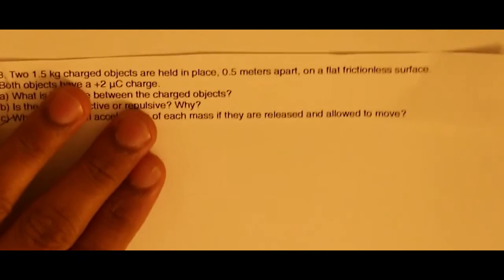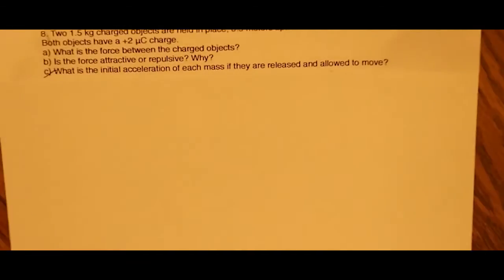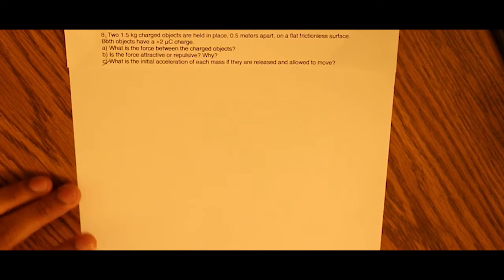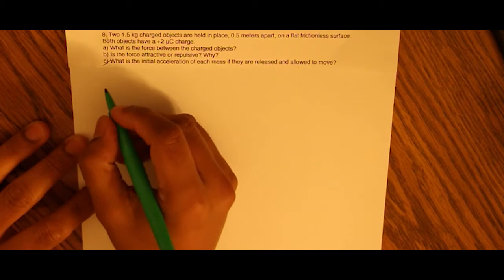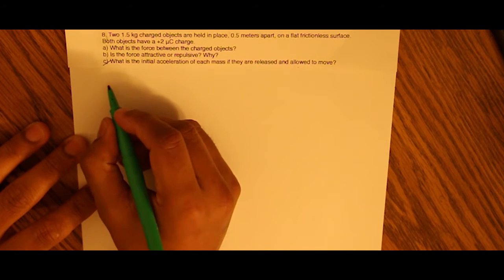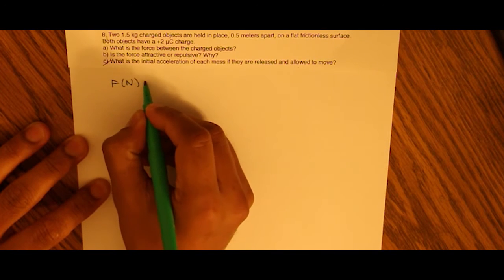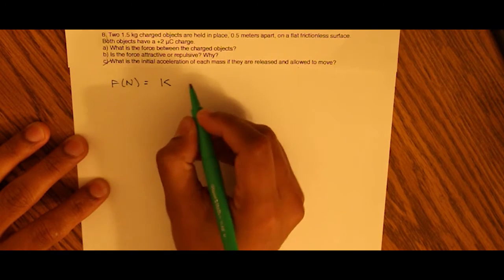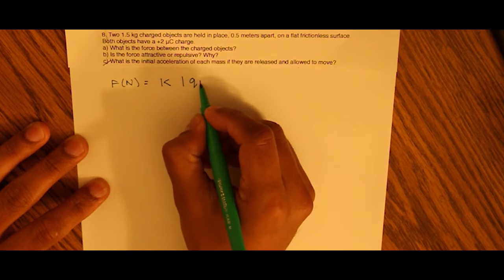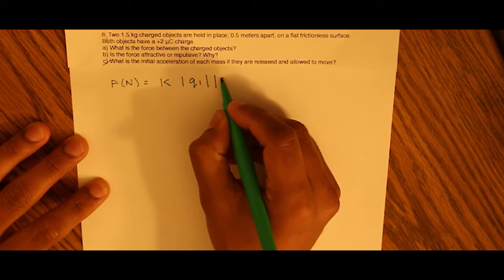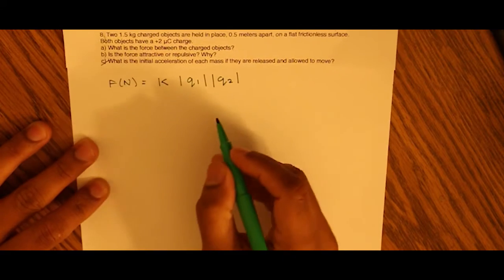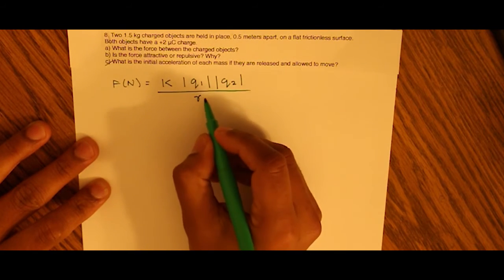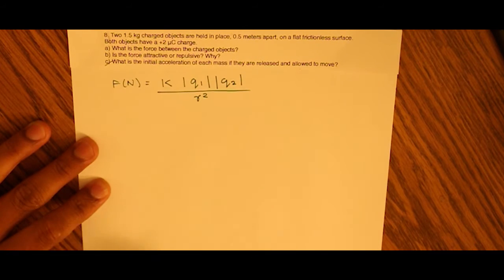So let's tackle the first problem. What is the force between the charged objects? So we employ Coulomb's law here. Coulomb's law states that the force in newtons is equal to the electrostatic constant K times the charge of the first object times the charge of the second object, divided by the distance between the two objects.